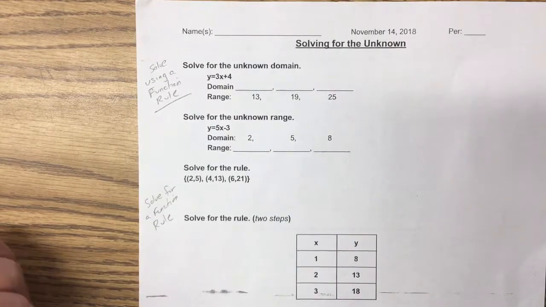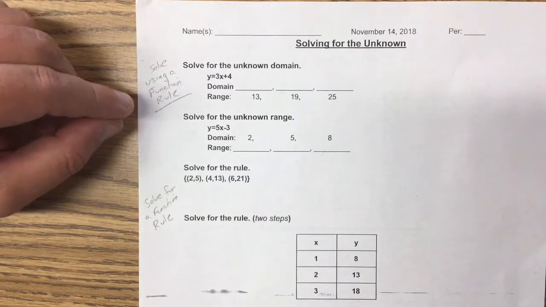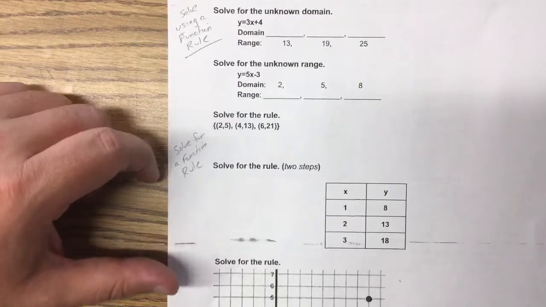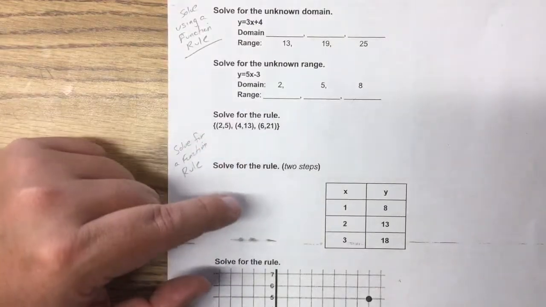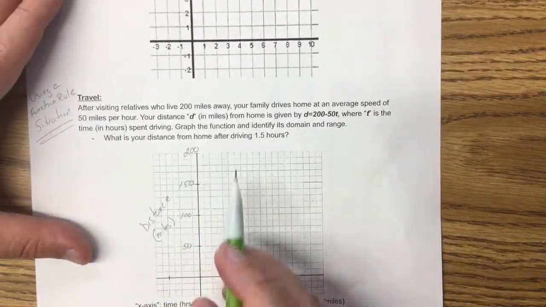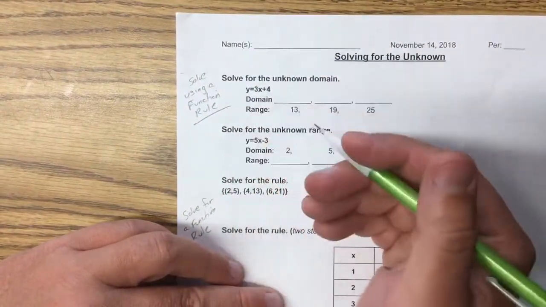This video is designed to just quickly show how to solve using a function rule. And what I mean by solve is either find the domain or the range, how to solve for a function rule given ordered pairs, and then the last thing we're going to hit on is a function rule situation given a story problem and some data.